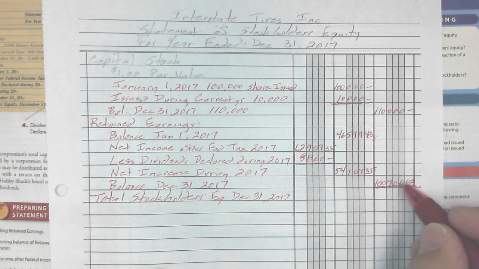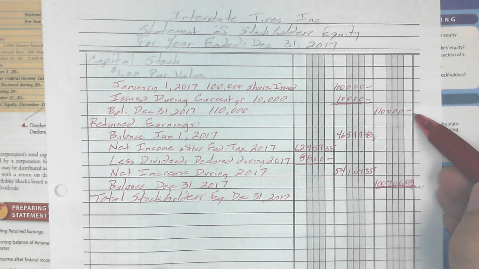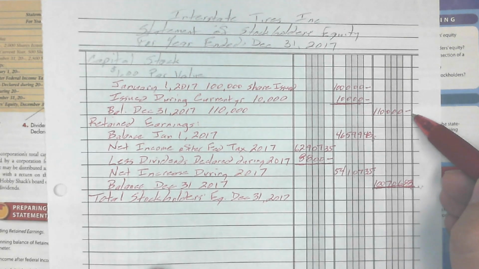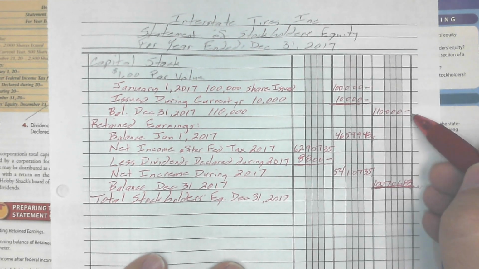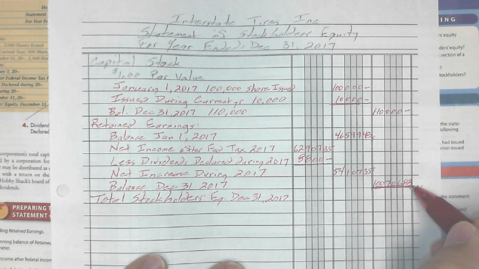So our total stockholders' equity is going to be the cash that's in the account plus the value of the stock shares. So we're going to add our stock shares to our cash in the account.